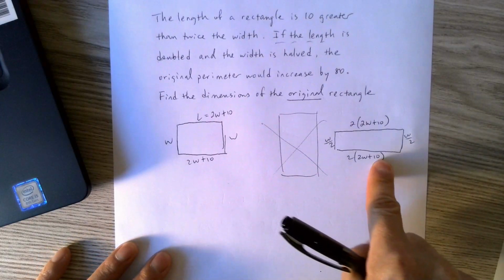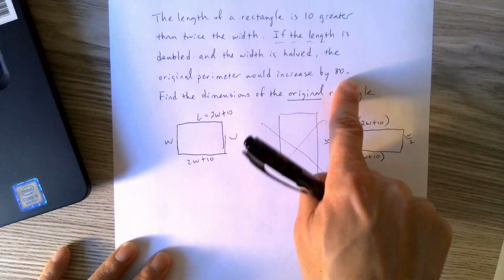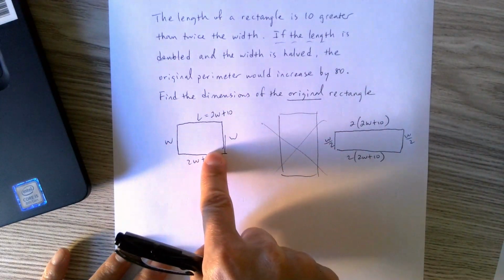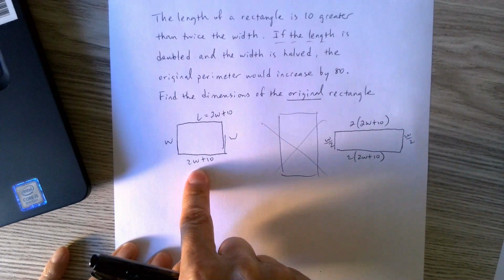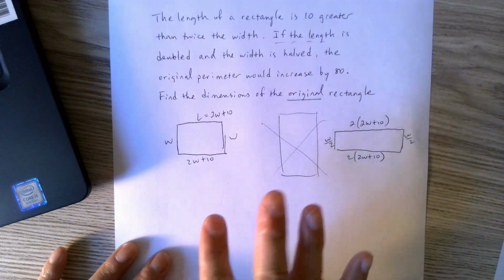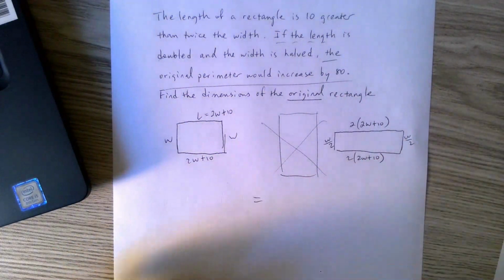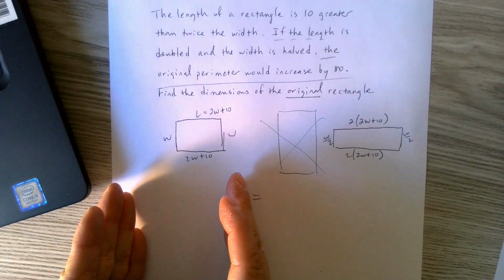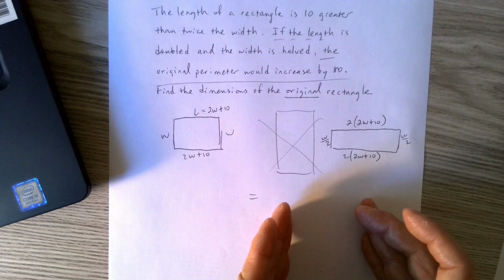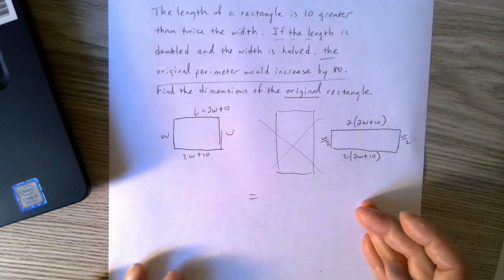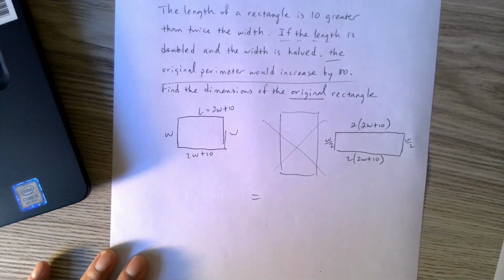So if that happens, the original perimeter would increase by 80. So the sum of all these four sides, if I change them to this, the sum of these four sides would be 80 more than that. That's where my equation is going to come from, this part. So what I need is one side to be the perimeter of the original rectangle, the other side to be the perimeter of the new rectangle, and then I need a plus 80 on one of these sides to show that the perimeter has increased.